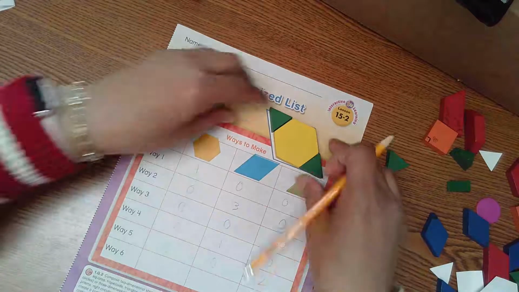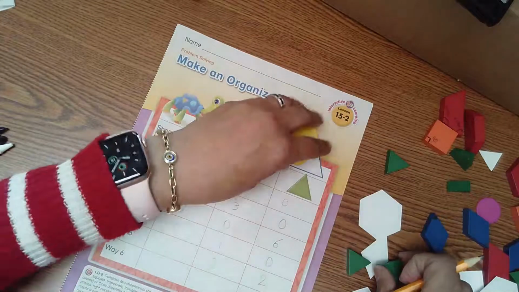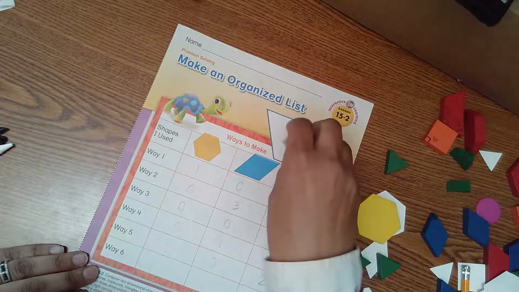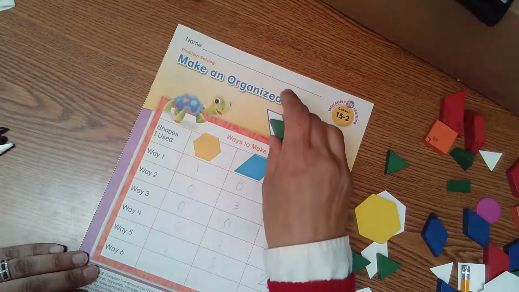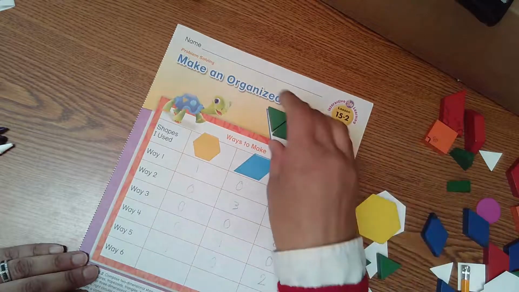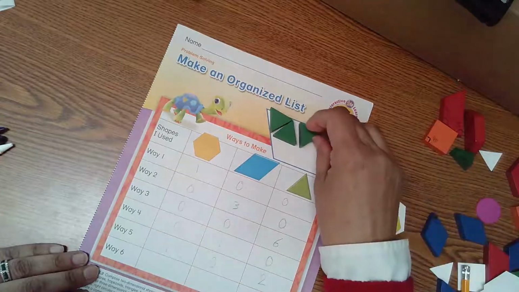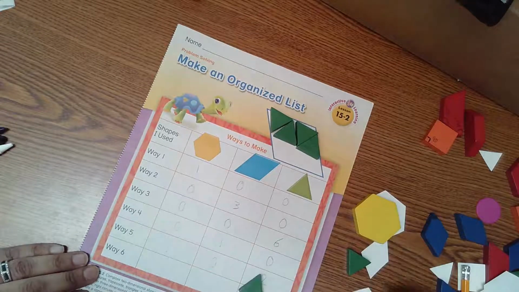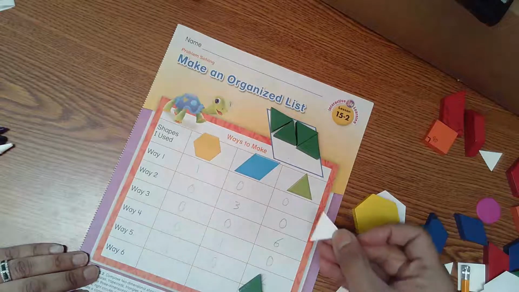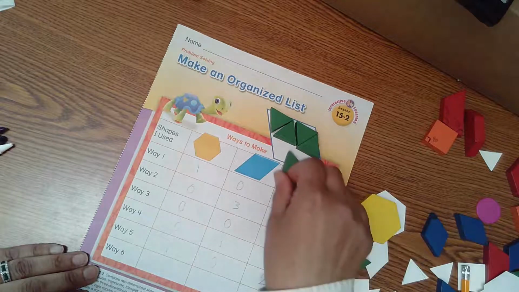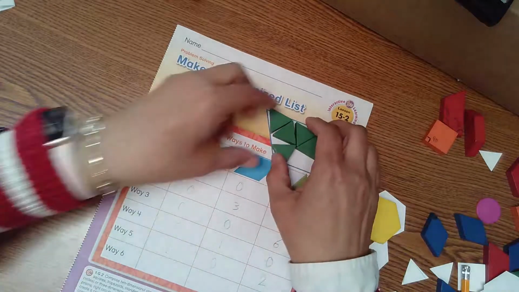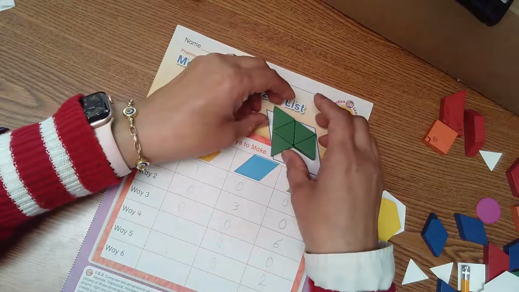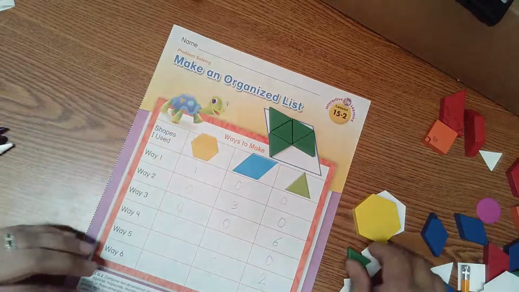Okay, let's make it using something different. Let's use all triangles and see how many triangles we can use to make the rhombus, the big shape. As I told you, I cut them all small like that, and then we can use them. You can color them or use color paper, and you can use them to make that shape. Okay, you can use more.